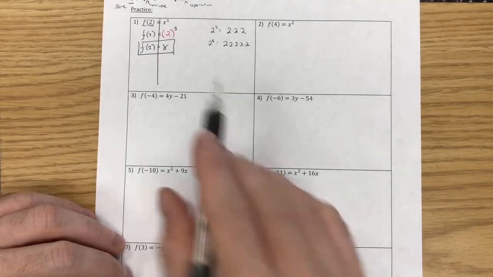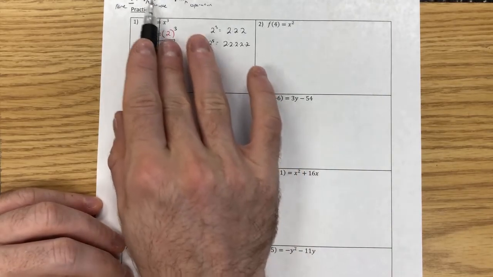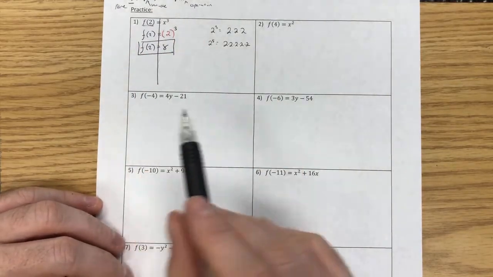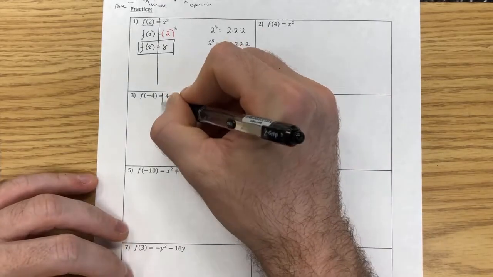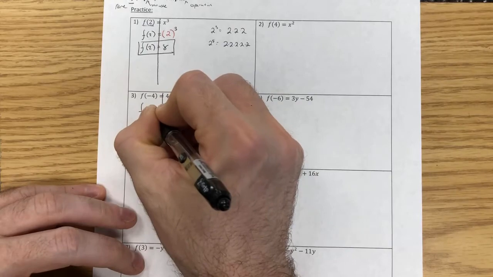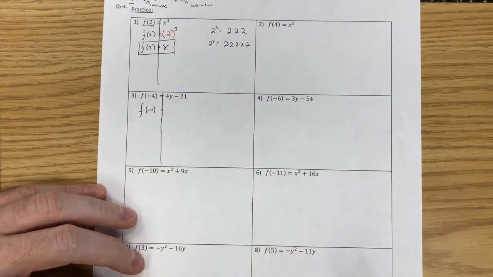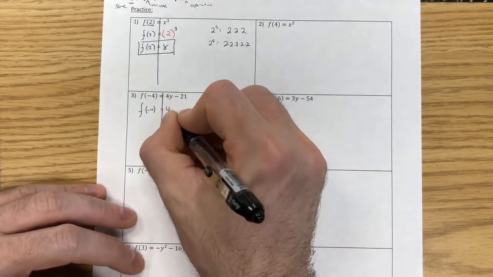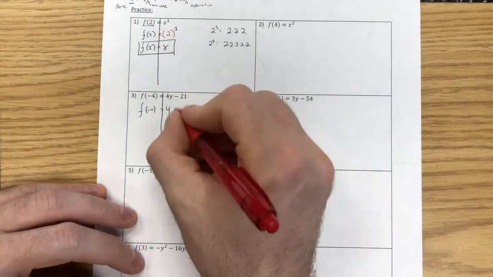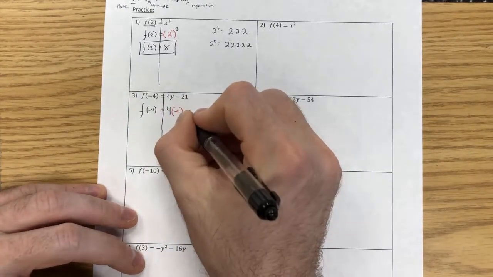So one of the reasons why I put parentheses around my input, or around my variable input, is because of times like this. If I have f of negative 4, and I'm plugging that negative 4 into everywhere I see a y, I would put 4, and I would put parentheses negative 4, minus 21.